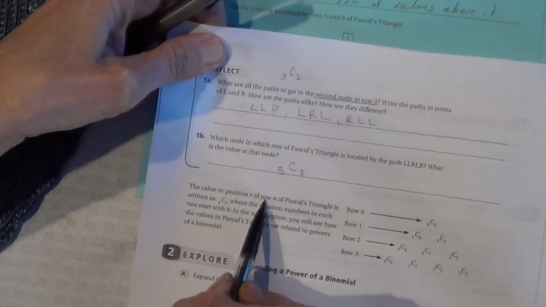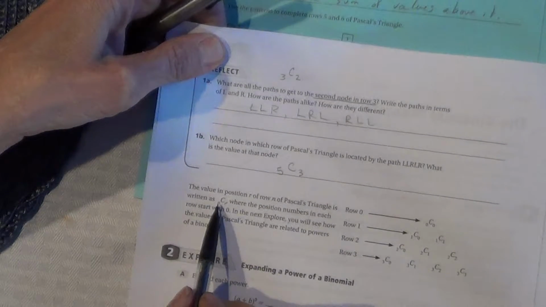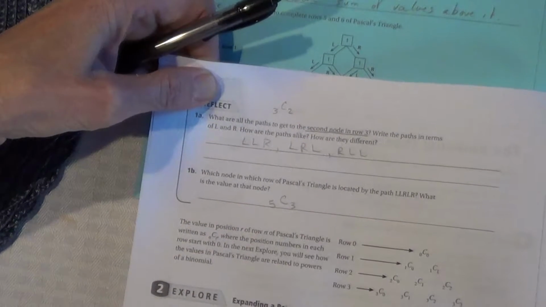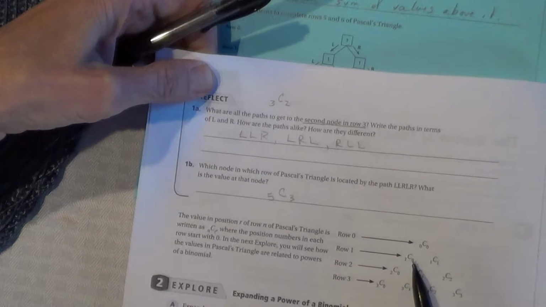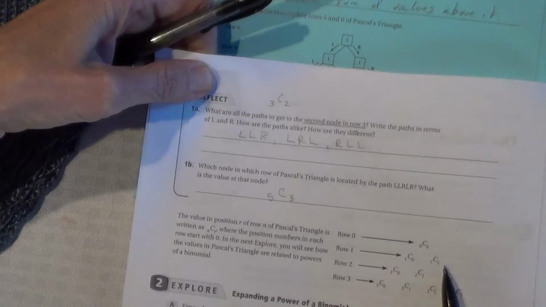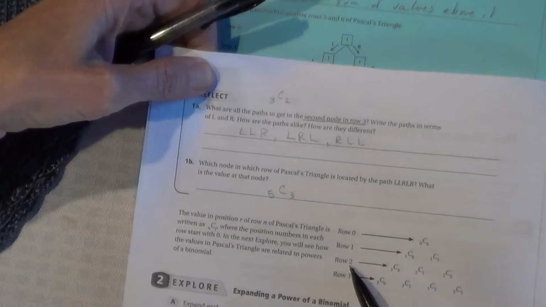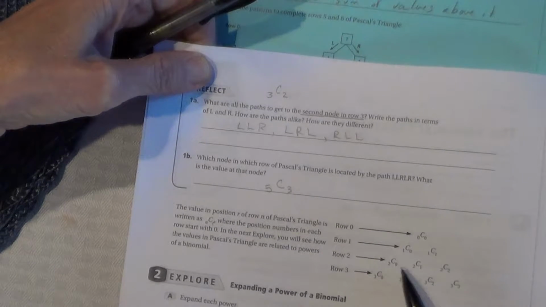The value in position R of row N of Pascal's triangle is written as N choose R. Okay? This is the node number, the second one. And this is the row number. So like the second row, the 2 is always in the front, and then the position.